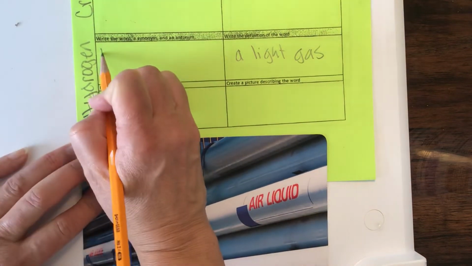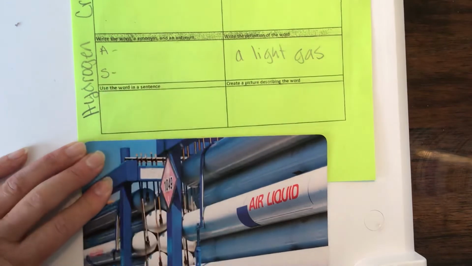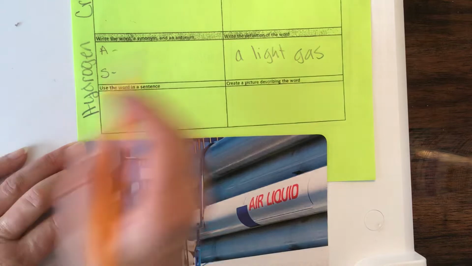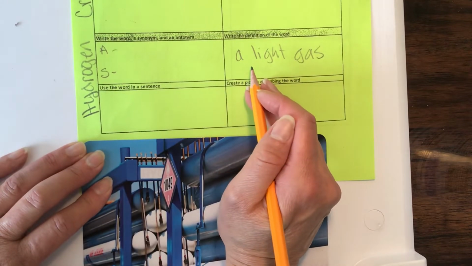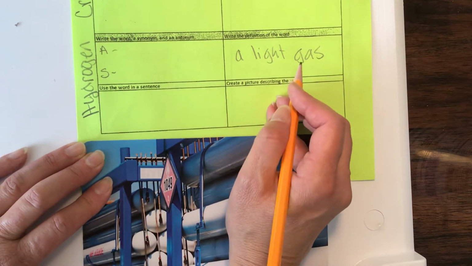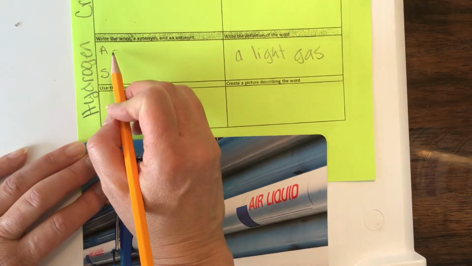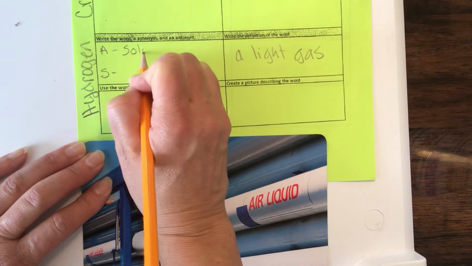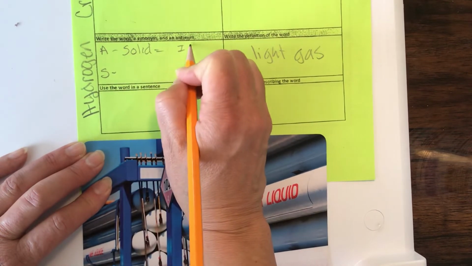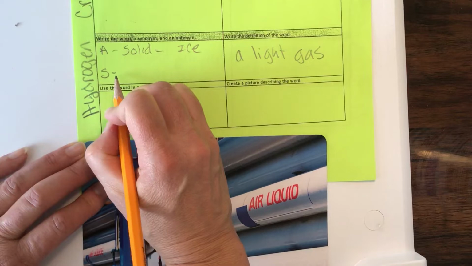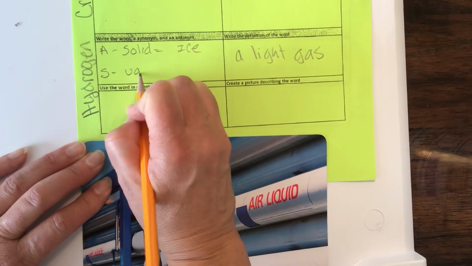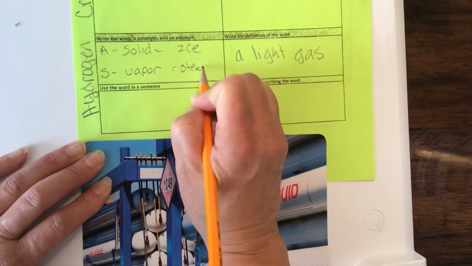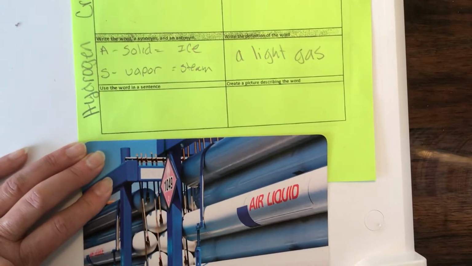So let's talk about antonym and synonym: a light gas and something that is the opposite and the same. Well, let's think about the states of matter. You guys talked with Mrs. Bird: there's gas, liquid, and solid. So you can say the opposite of a light gas would be a solid, like ice. A synonym to a light gas could be vapor or steam. They're kind of a gaseous form.